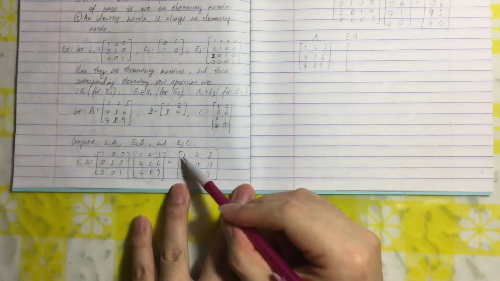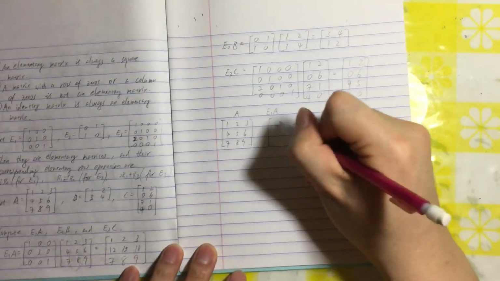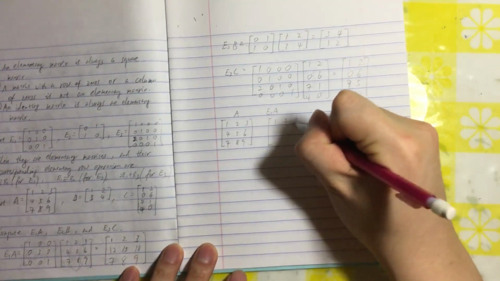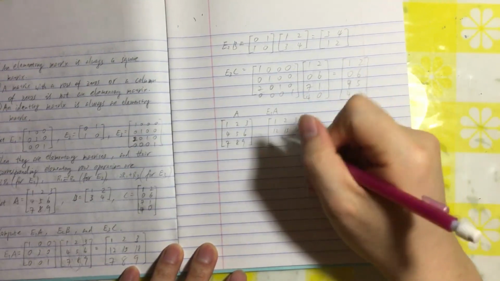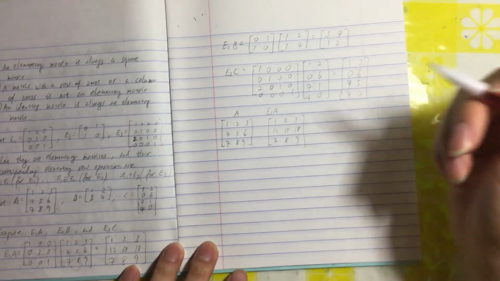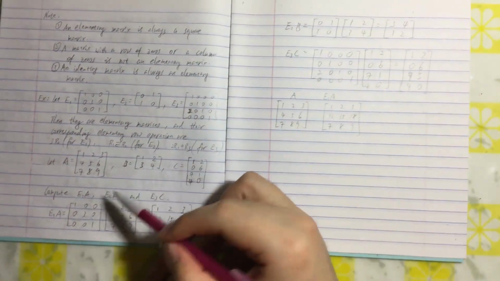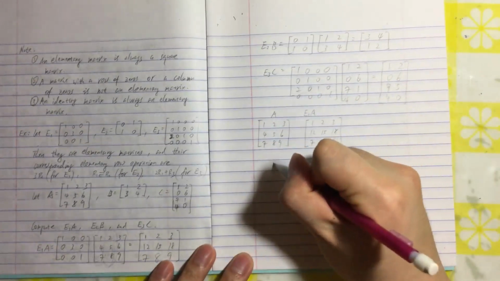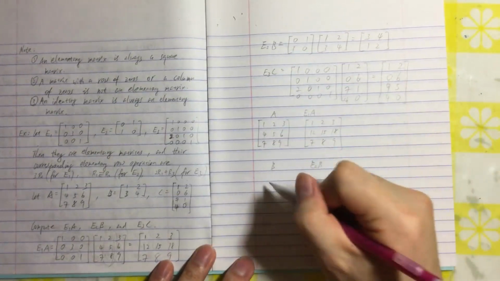E1A is 1, 2, 3, 12, 15, 18, 7, 8, 9. If we compare matrix B with E2B, what relationship do we see here?